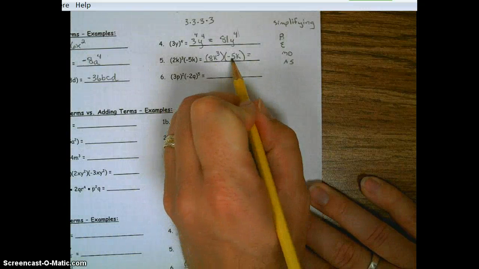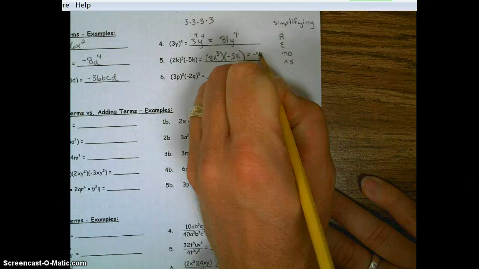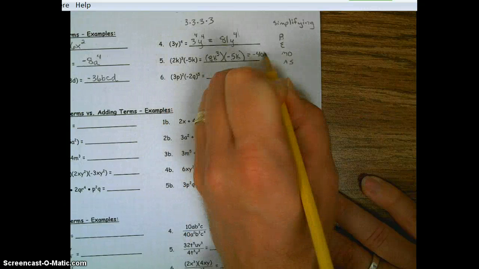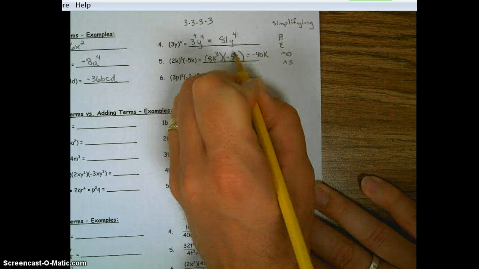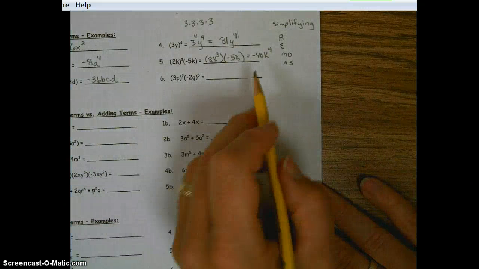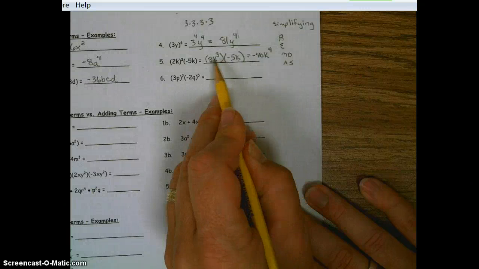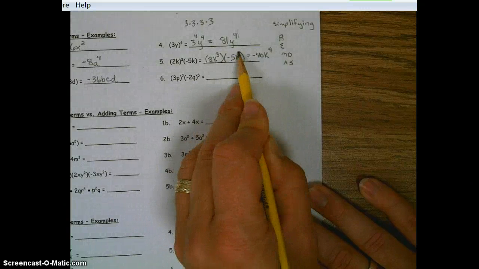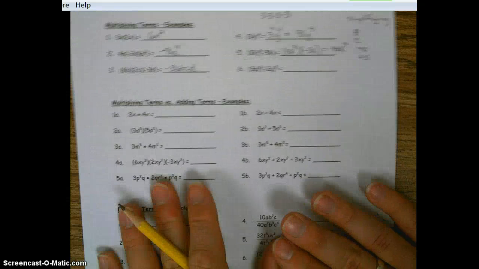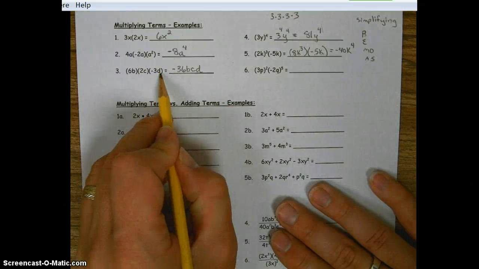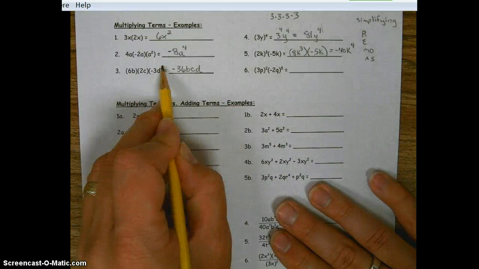So multiplying our coefficients and applying the rules for multiplying like bases. So the k's, add the exponents. 3 plus 1 is 4. Now this takes some study. You have to remember multiplying like bases. K and k, you add the exponents. Notice over here, these bases were not alike, so we did not add any exponents together.